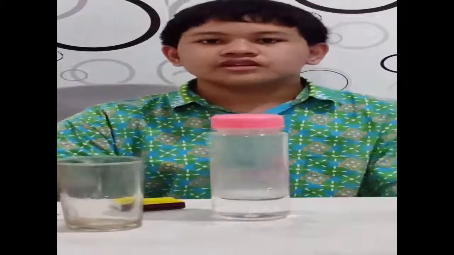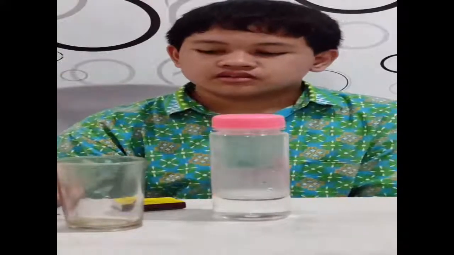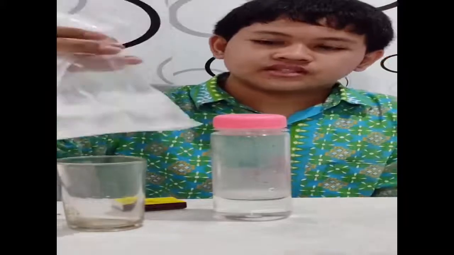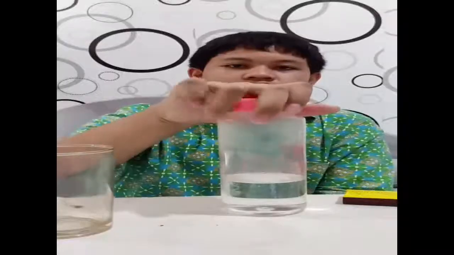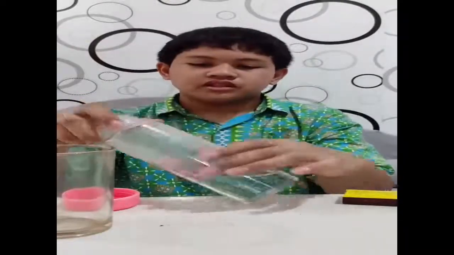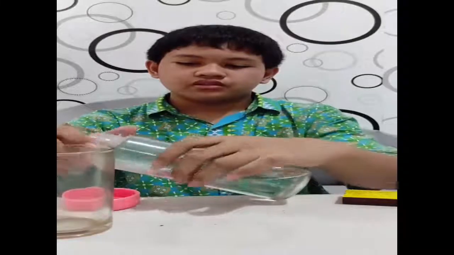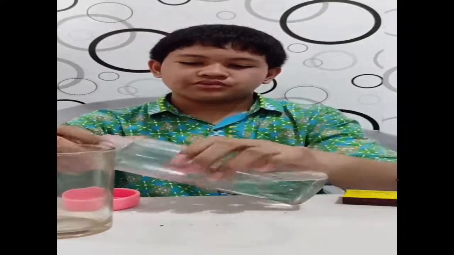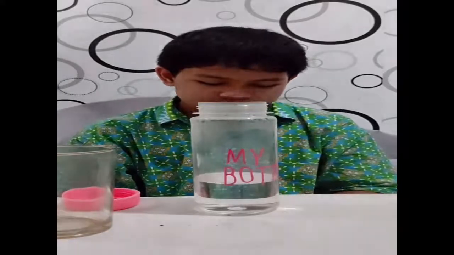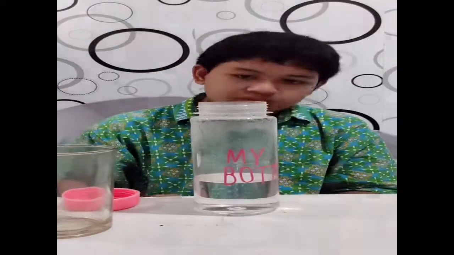While you wait for this, you can put the ice cubes inside the plastic. You can see here, I already put the ice cubes inside the plastic. After a while, you can shake the jar a little bit to remove the water vapor from it, or else you won't be able to see the cloud forming later on. After that, you want to light up a match.